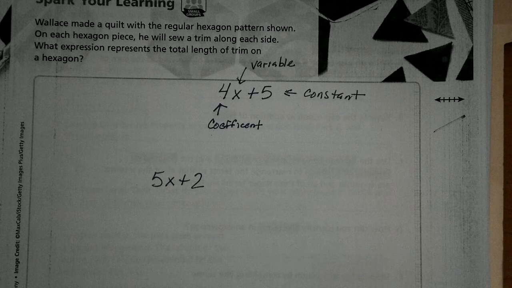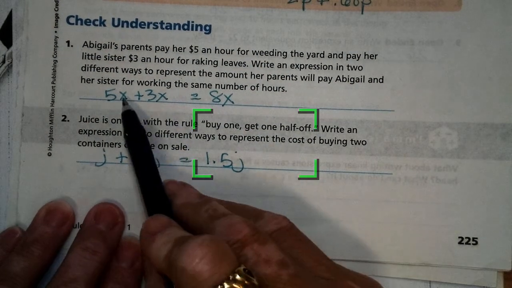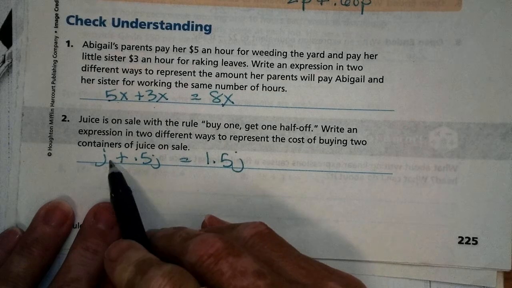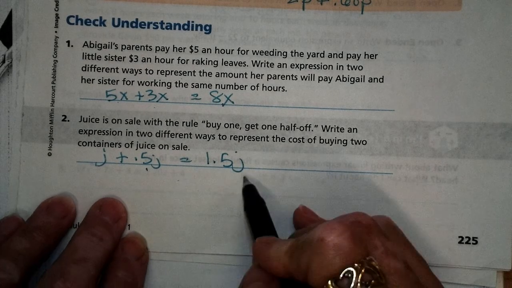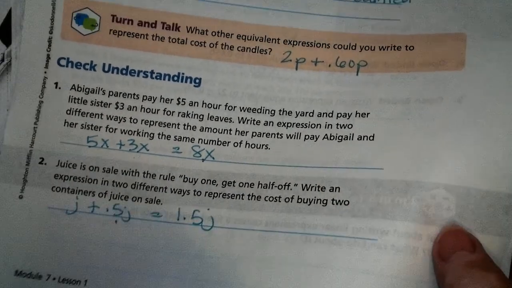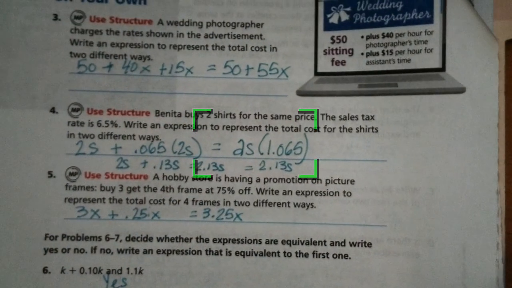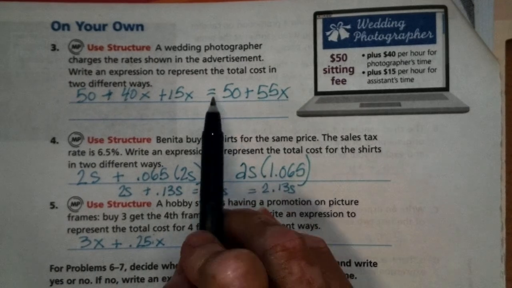So yesterday, let me see if I can find that. Yeah, so yesterday, remember, here was the check understanding, right? And we had 5x and we had 3x to get 8x. And then we had j plus 0.5j to get 1.5j. And then here was the on your own.